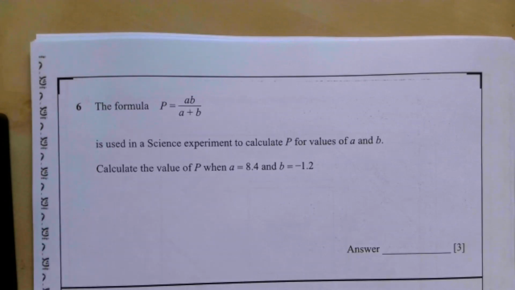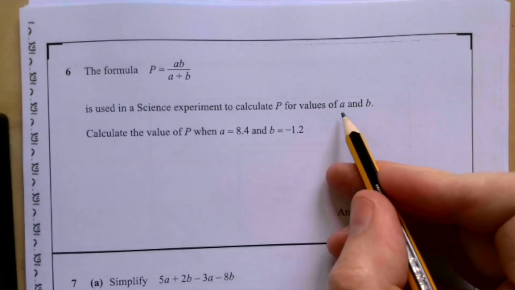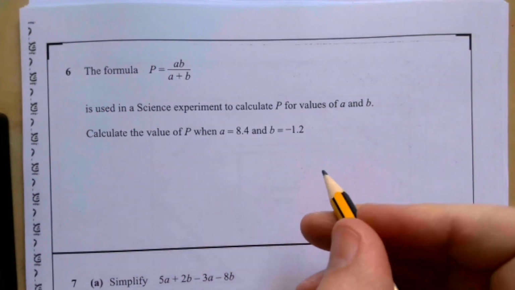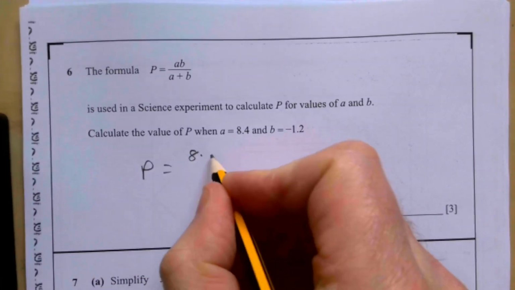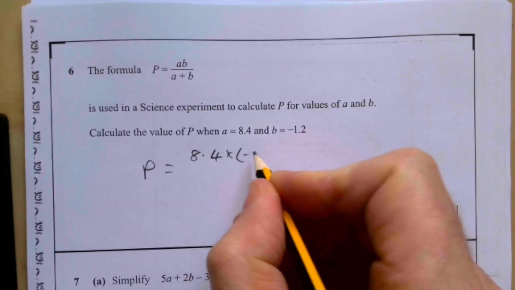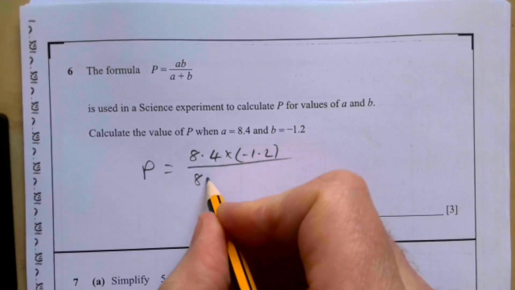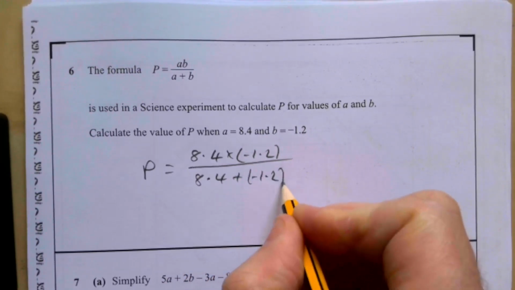Question 6. The formula P equals AB over A plus B is used in a science experiment to calculate P for the values of A and B. Calculate the value of P when A is 8.4 and B is minus 1.2. So we're just going to substitute those values in. It's going to be 8.4 times minus 1.2 all over 8.4 plus minus 1.2.